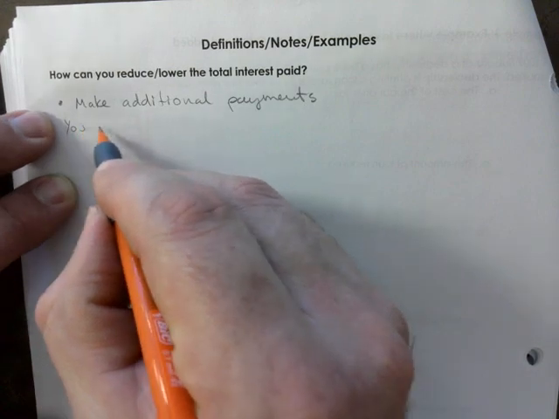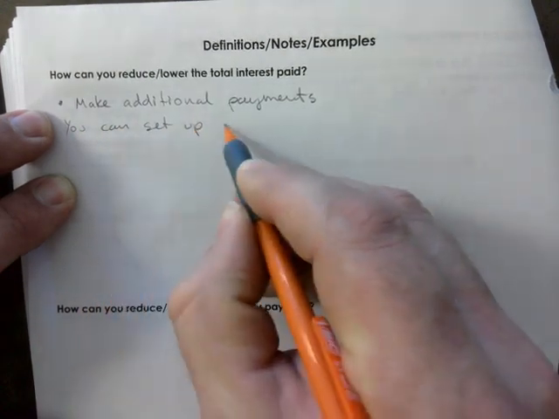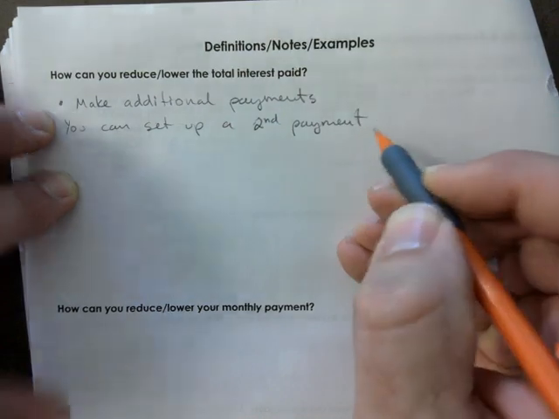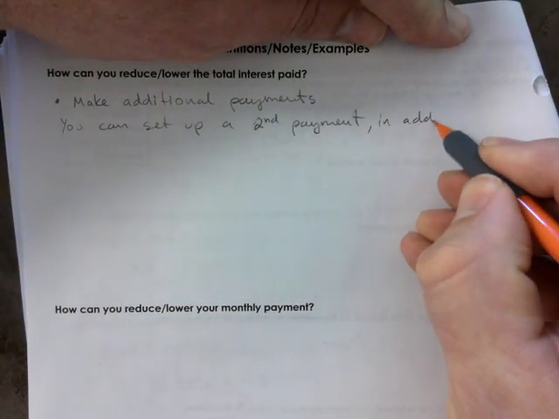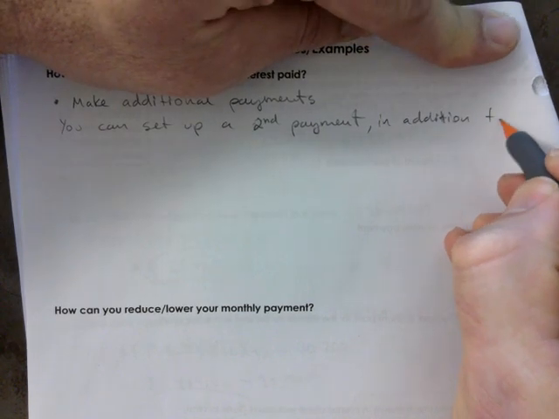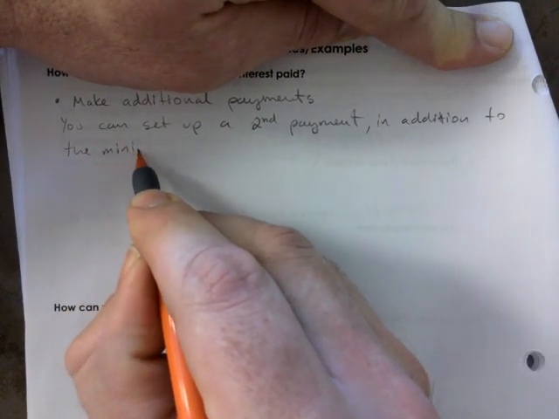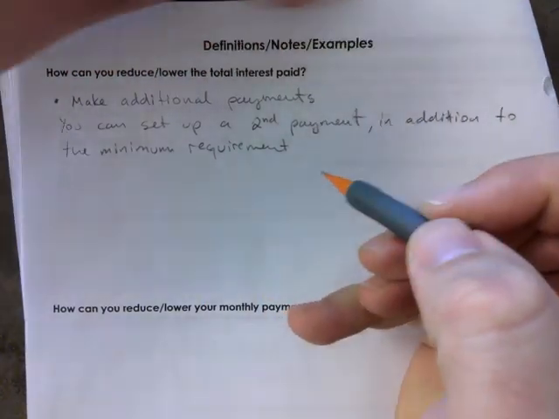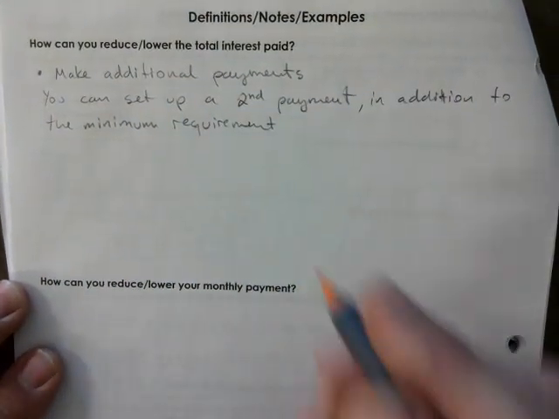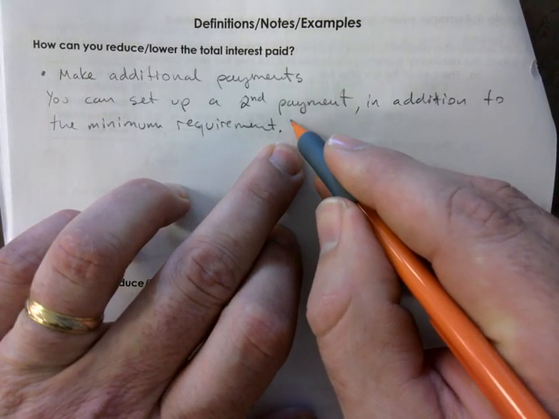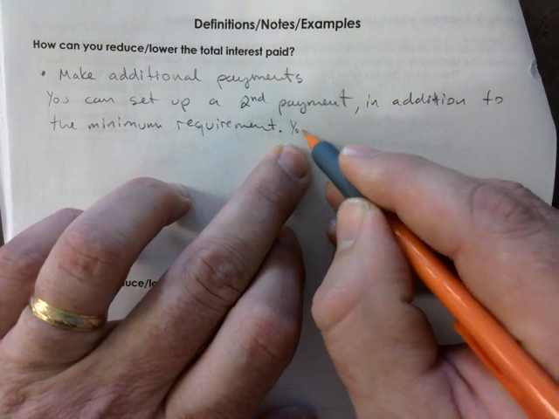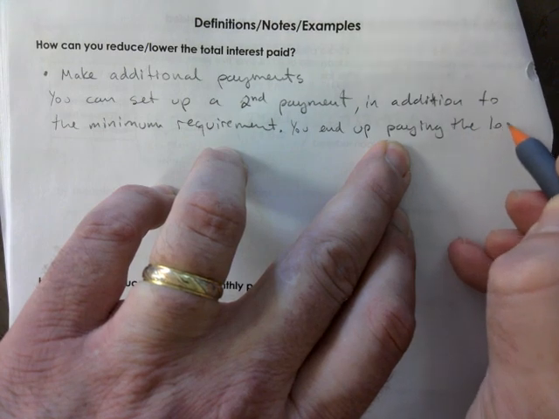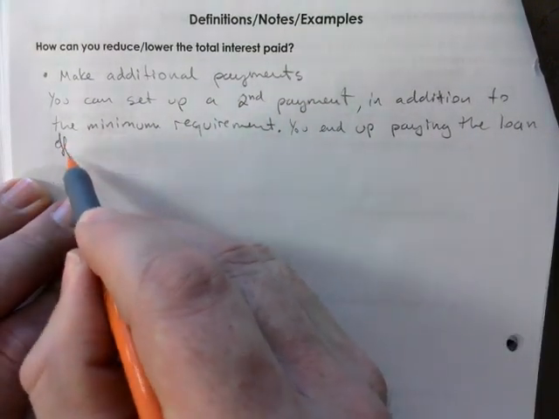You can set up a second payment in addition to the minimum requirement. You end up paying the loan off faster.